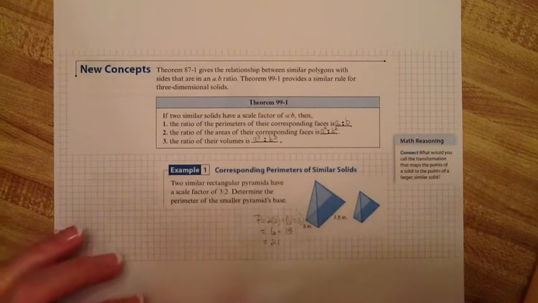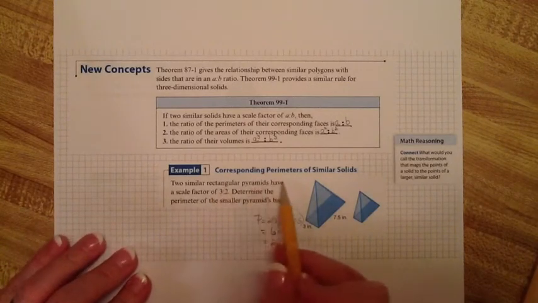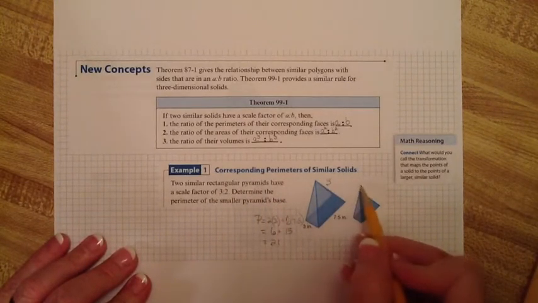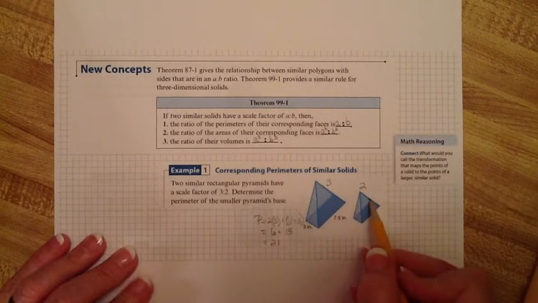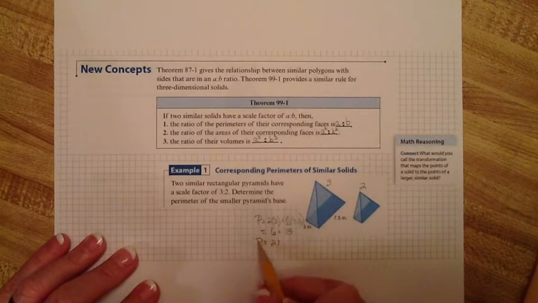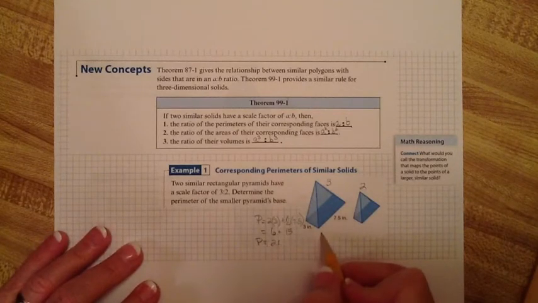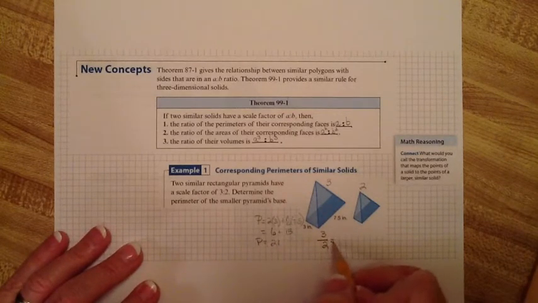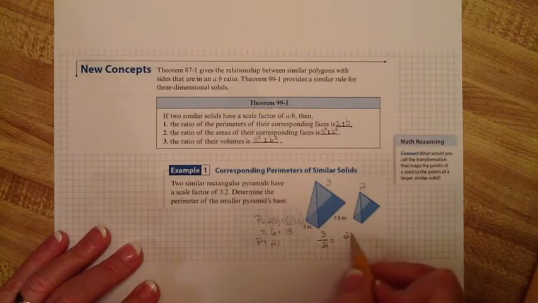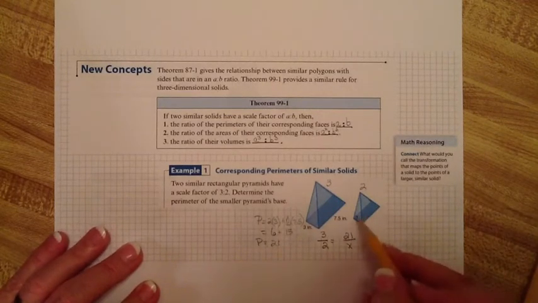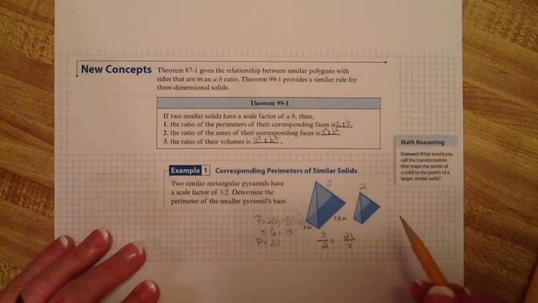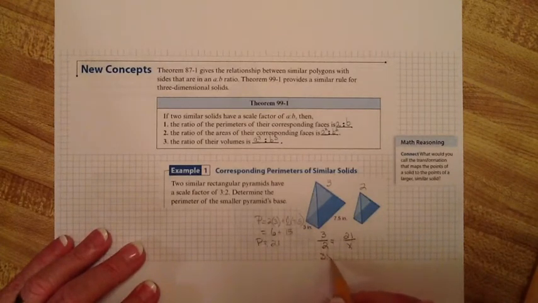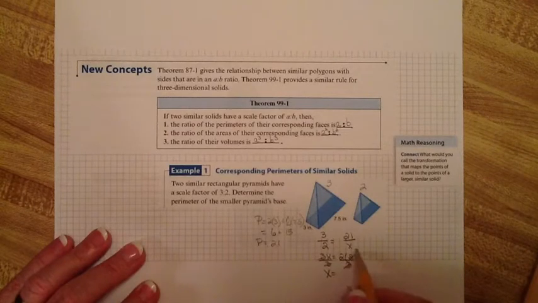The scale factor between their sides, between the two pyramids, is 3 to 2. The larger one, 3, the smaller one, 2. We know the perimeter of the larger one is 21. So if the scale factor is 3 to 2, then their perimeters would be 21 to whatever the perimeter of the smaller base is. So when we cross multiply, we get 3x equals 2 times 21 and divide both sides by 3. We get x is equal to 14 inches.